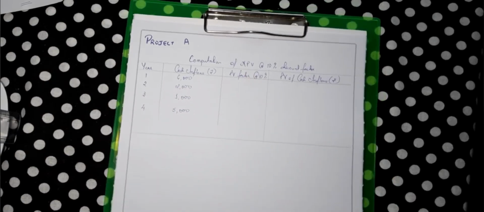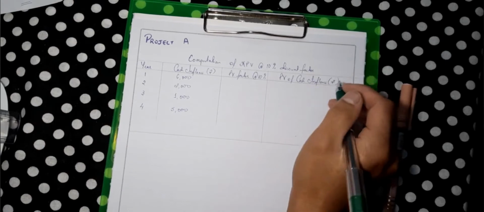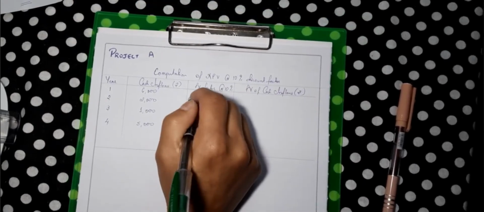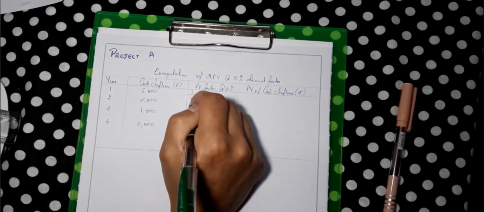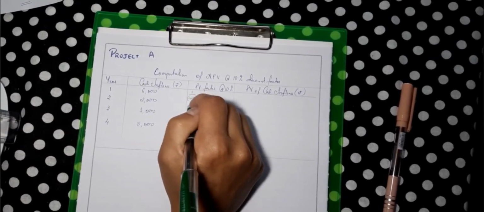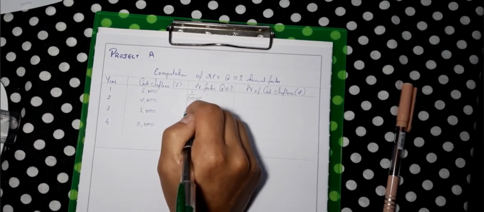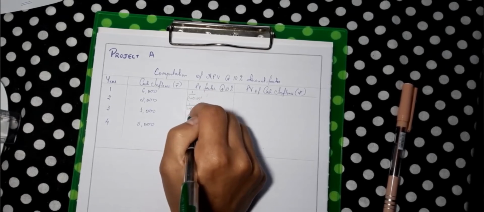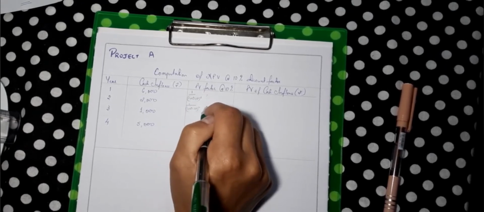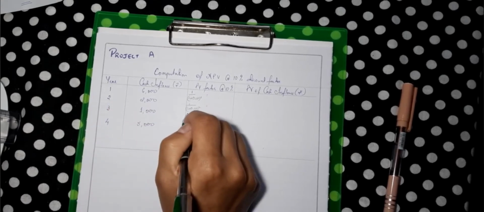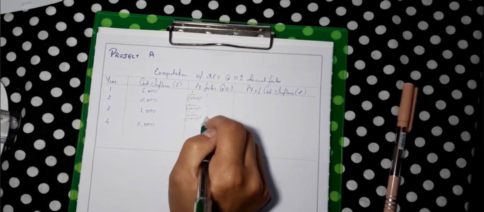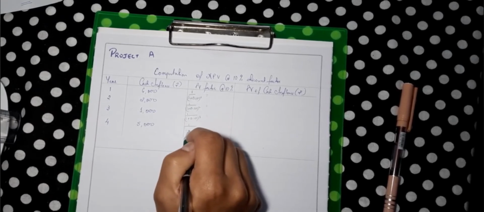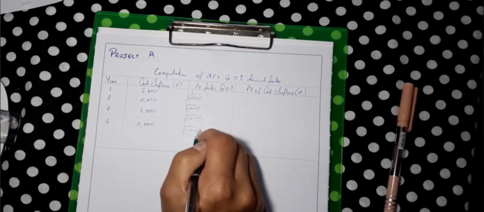Now, present value factor at the rate of 10%. Once again, the calculation of present value factor is 1 divided by (1 plus i) to the power of n. So 1 divided by (1 plus 0.10) to the power of 1. 1 divided by (1 plus 0.1) squared for the second year. For the third year, 1 divided by (1 plus 0.1) cubed. And for the fourth year, 1 divided by (1 plus 0.10) to the power of 4.